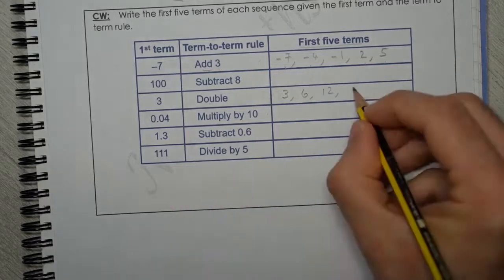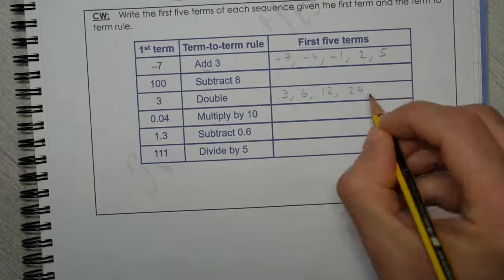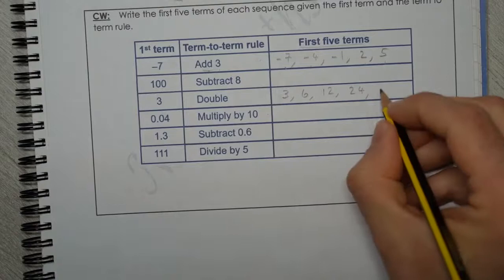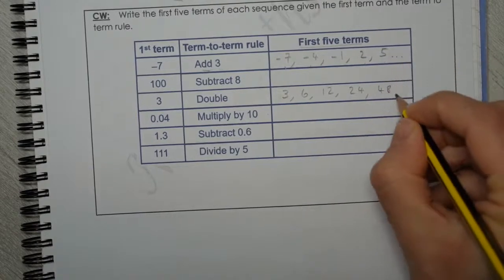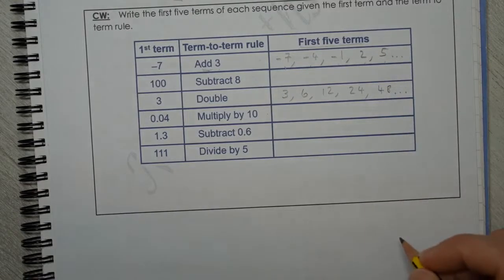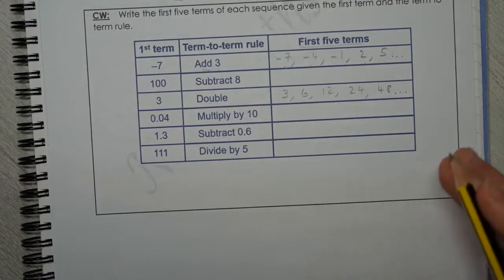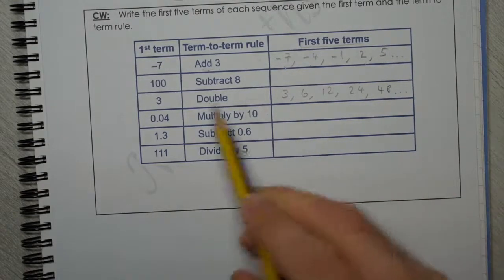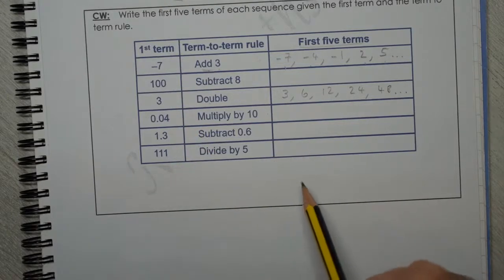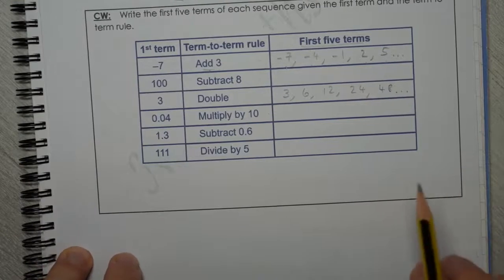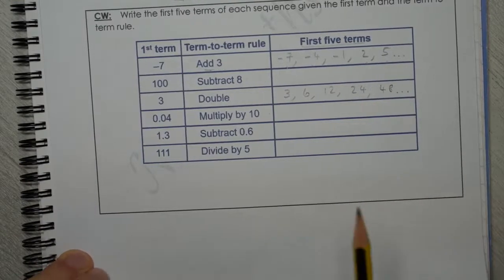Double 12 is 24. Double 24 is 48. And here we must add these dots. And that's it. So I'm going to leave the other questions for you, on page 4.